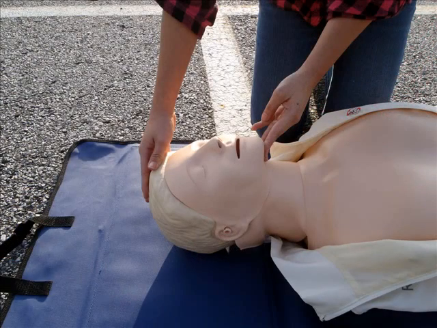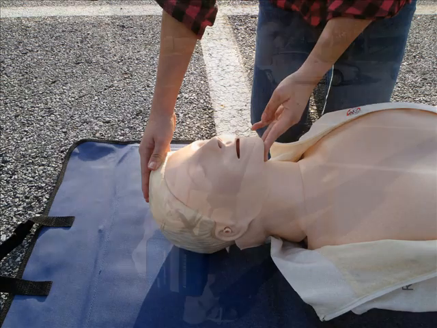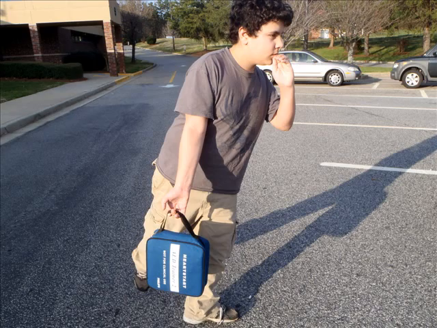The best way to determine if your breaths are effective is to watch for the chest rise during ventilations. If the chest does not rise during the first breath, allow the head to return to its normal position and reattempt the head tilt, chin lift. Give the second breath. If the chest still does not rise, resume compressions. Do not interrupt compressions for more than 10 seconds. Continue compressions and breaths until the AED arrives.